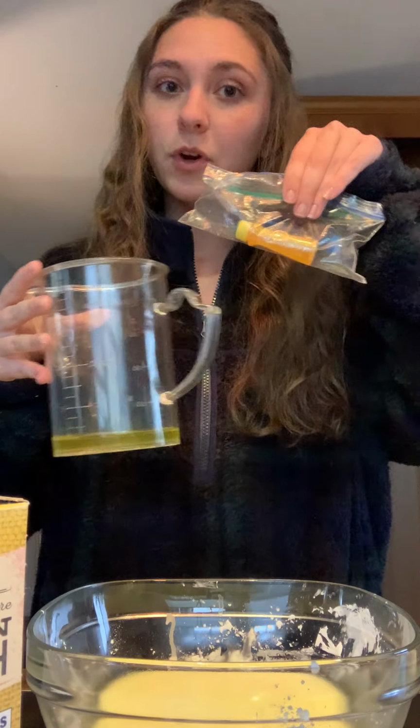So right now, we have a bowl. You need cornstarch. You need water. And this water is just yellow because I added some food coloring, which is optional. You need some measuring cups.